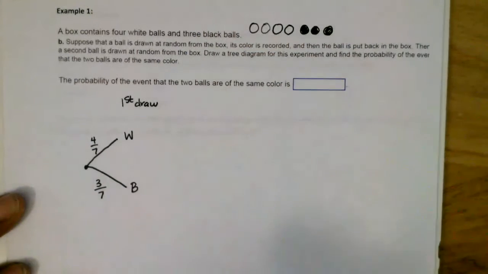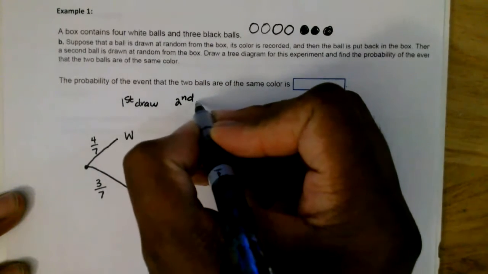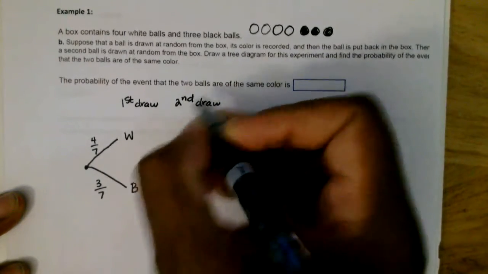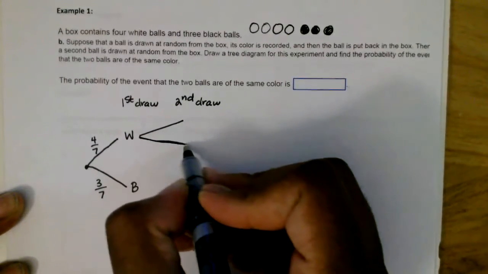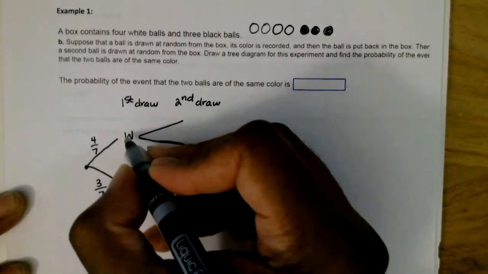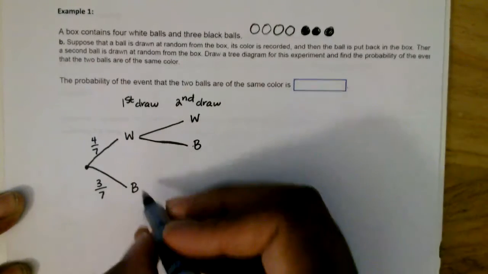Now, the color's recorded, and then the ball is put back in the box for the second draw. So this is with replacement. On the second draw, if the first ball was white, we can draw either another white ball or a black ball.